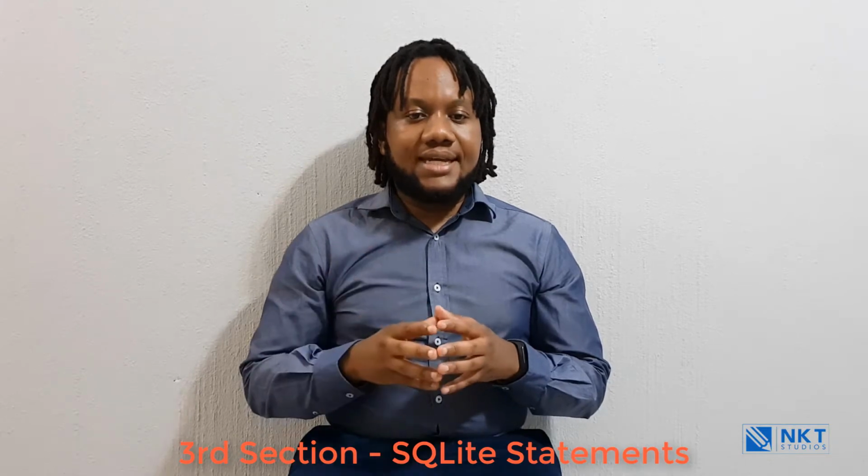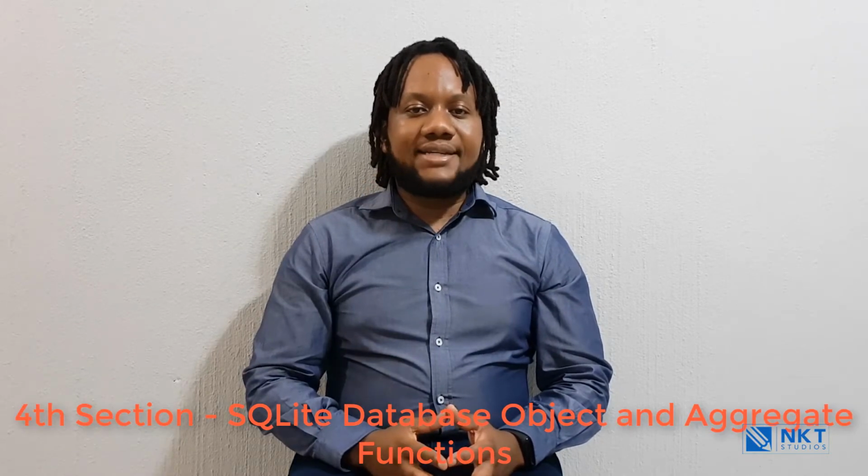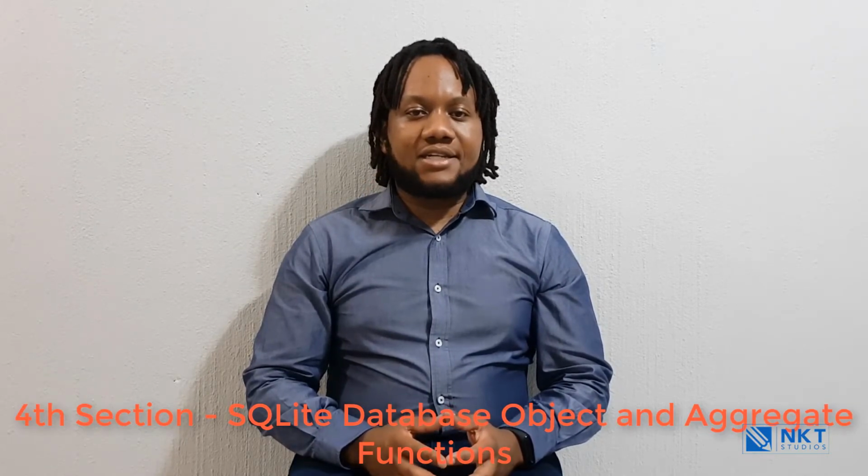The third section is SQLite Statements. It demonstrates some basic SQLite statements to modify and query data on both the command line as well as the graphical user interface. The fourth section covers SQLite database objects and aggregate functions.